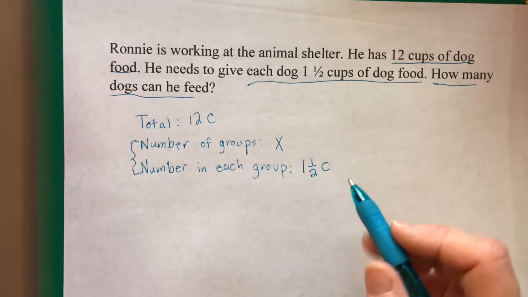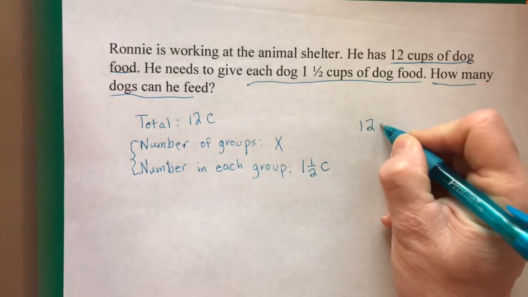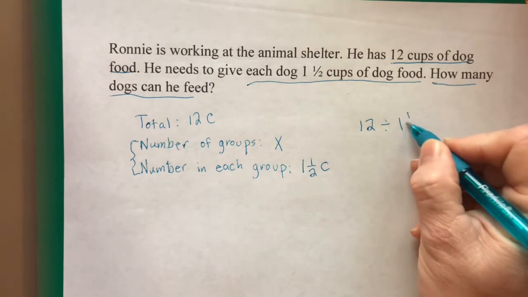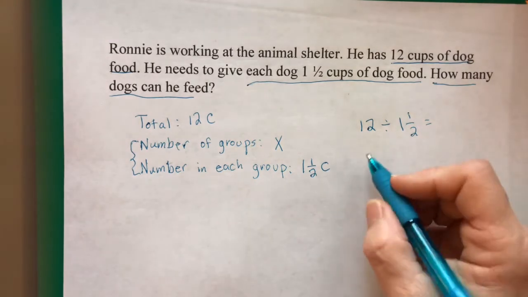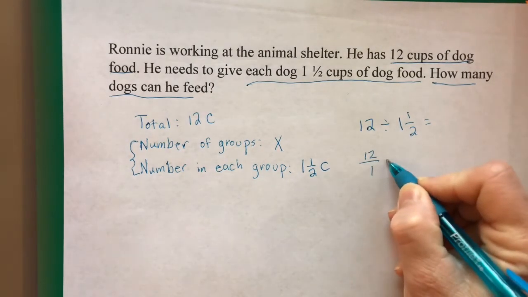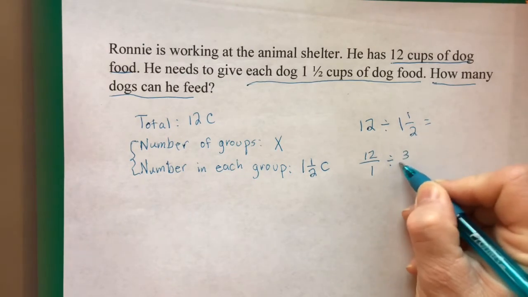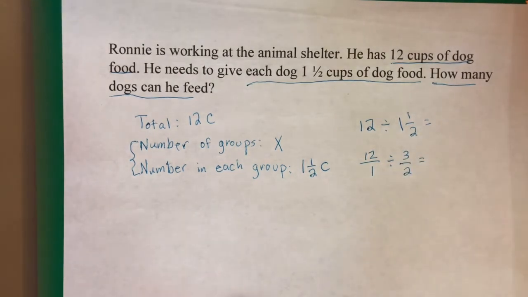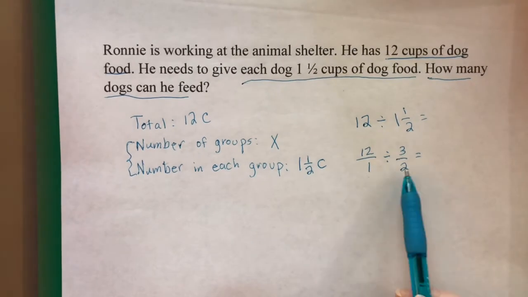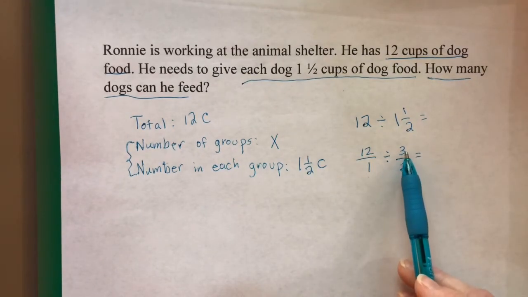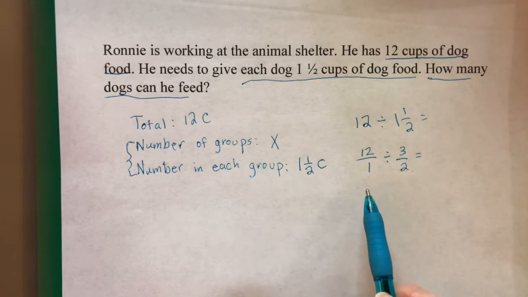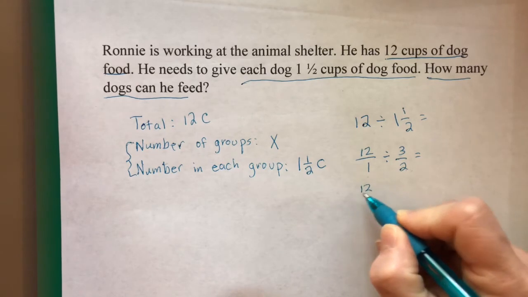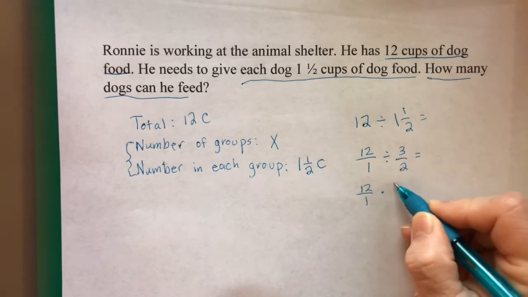So the way we're going to set this problem up is 12 divided by 1.5 cups. Now to solve that, we're going to change both of these numbers to an improper fraction: 12 over 1 divided by 3/2. I always write this step down because it's really easy to take the reciprocal of the wrong number, or to forget to get the reciprocal of this if you try to change it to multiplication at the same time. So remember, when you divide fractions, you multiply by the reciprocal. So I'm going to take 12 over 1 times the reciprocal.